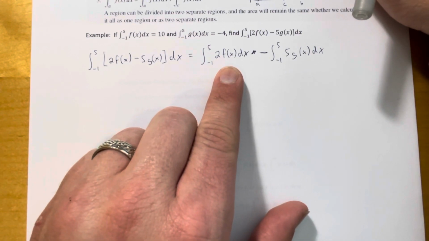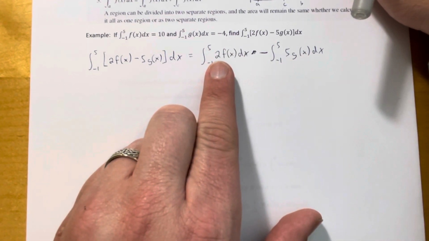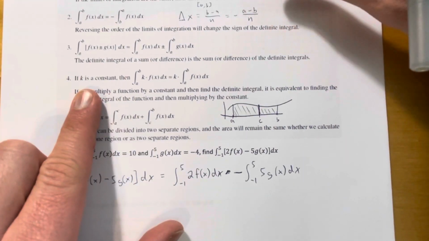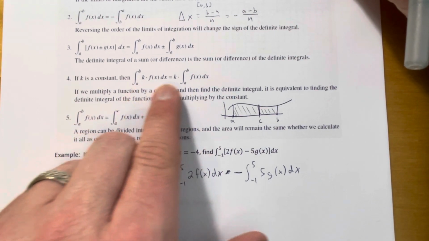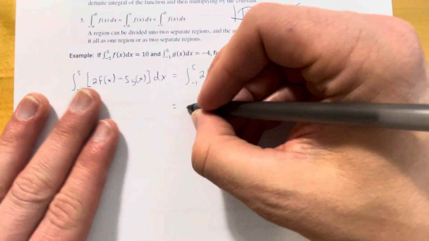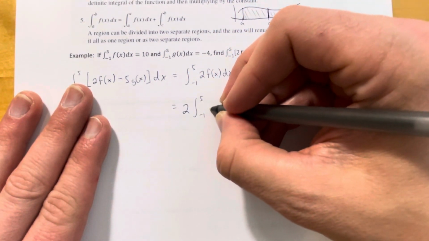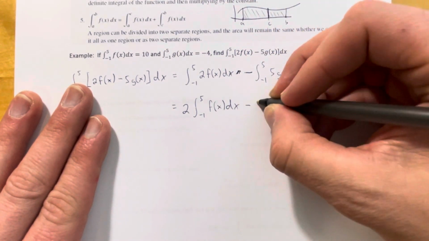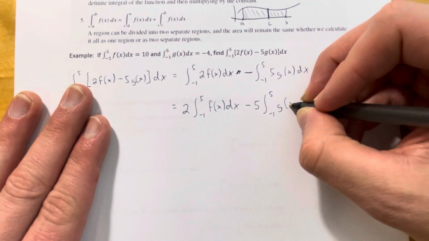Now, in addition to that, not only do I have these functions f of x and g of x appearing, but they're also being multiplied by constants, 2 and 5. I have this property here, property 4, that says if a function is being multiplied by a constant, you can pull that constant out of that integral. So this is equal to 2 times the integral from -1 to 5 of f of x dx minus, pull the 5 out, integral from -1 to 5 of g of x dx.